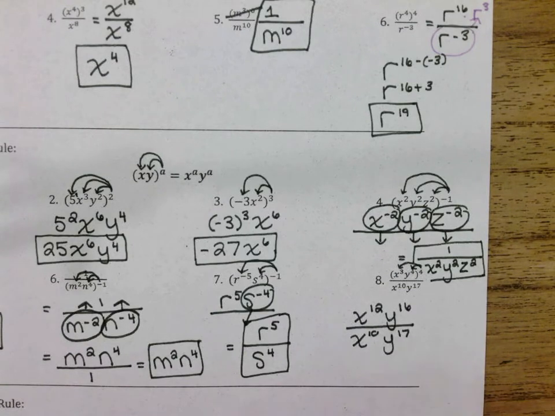So now I can use the quotient rule that says if we're dividing two terms with the same base, we can just subtract our exponents. So this becomes x to the 12 minus 10, which is 2, and then y to the 16 minus 17, which is -1.